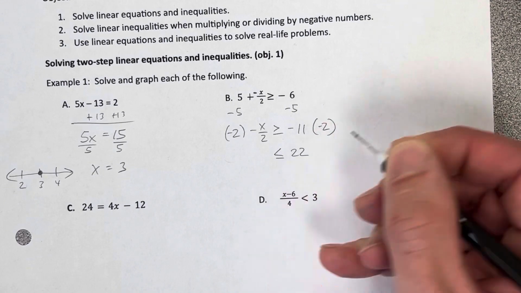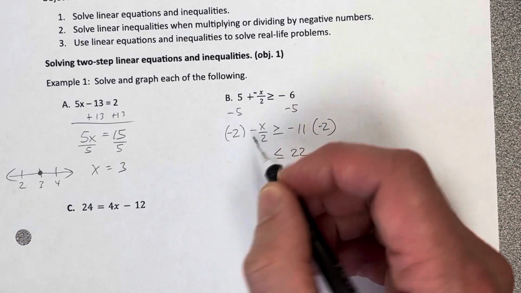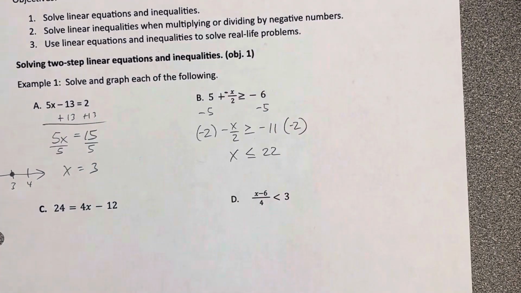We'll have a 22 here. The negative times the negative makes a positive. The 2's divide out to make 1. 1 times x is x. And we have solved it.